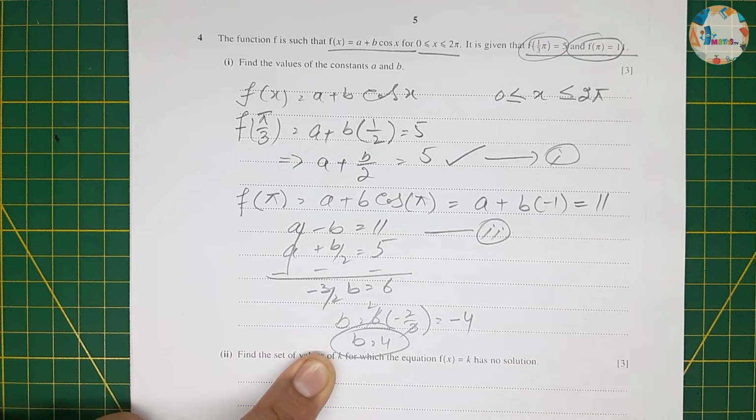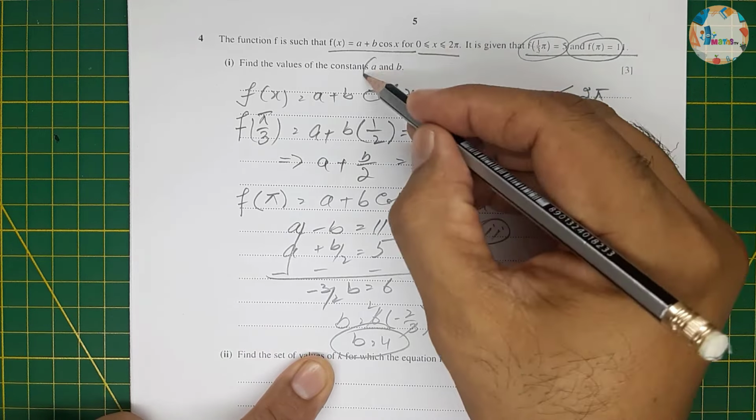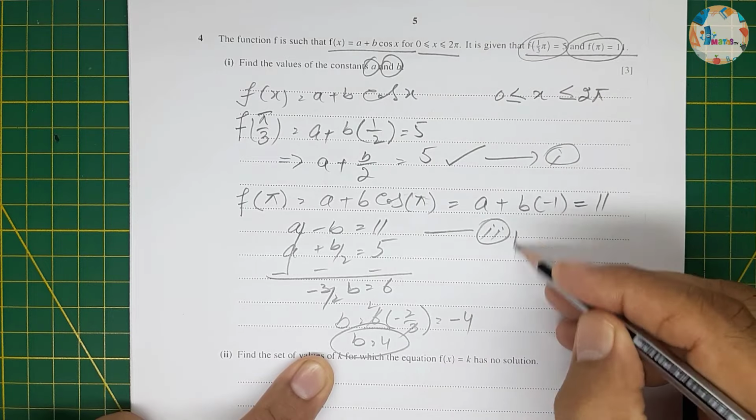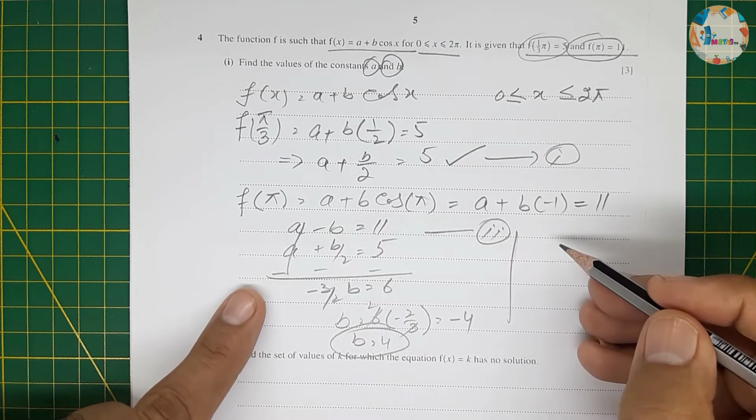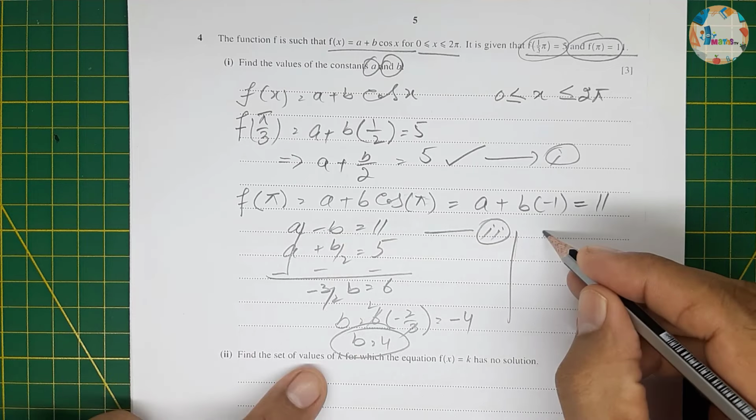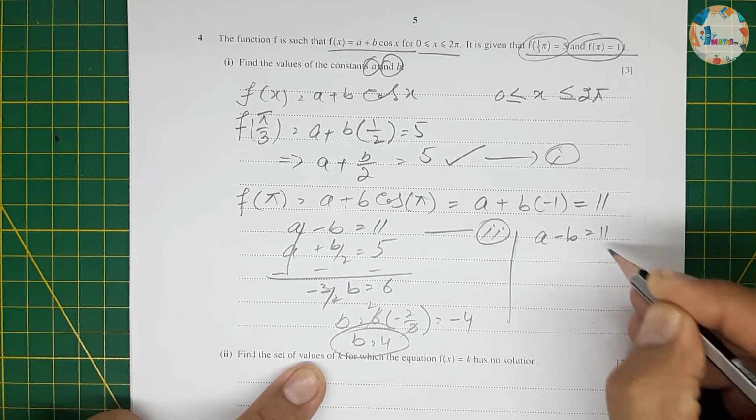Now we got the b value, we need the a value as well. We can find a by replacing, for example, in this equation a minus b is equal to 11.